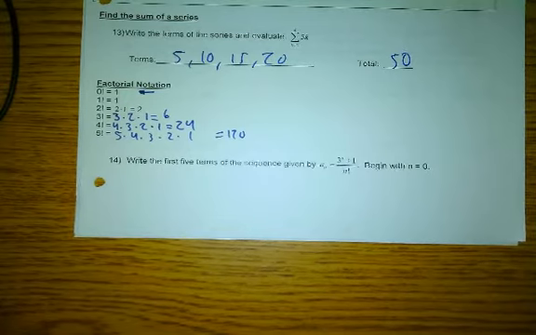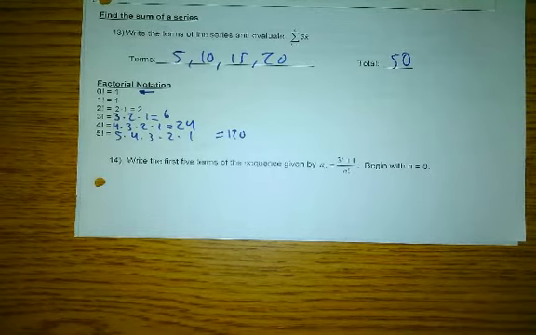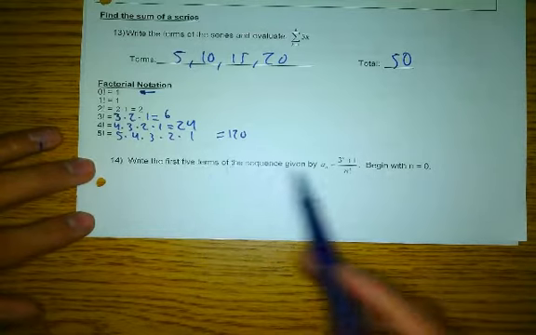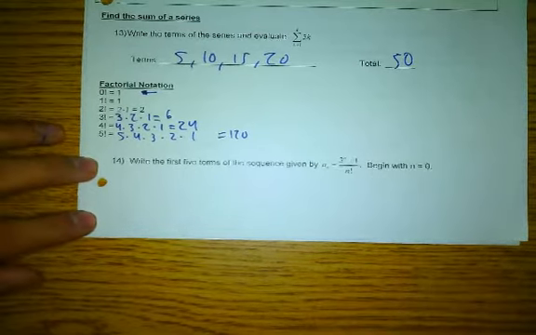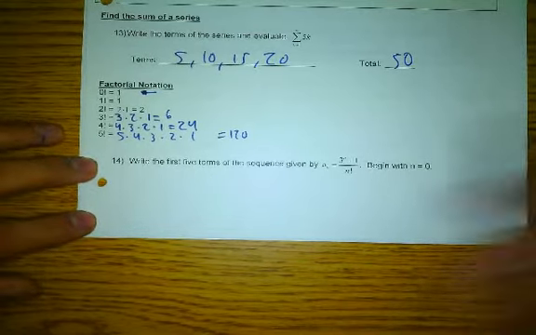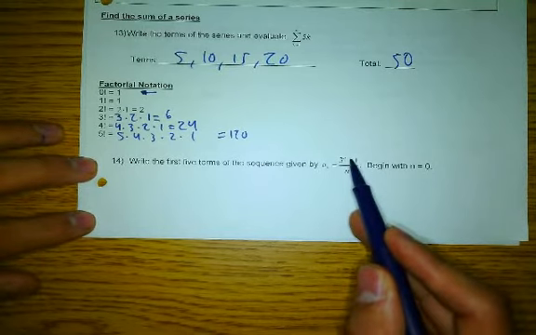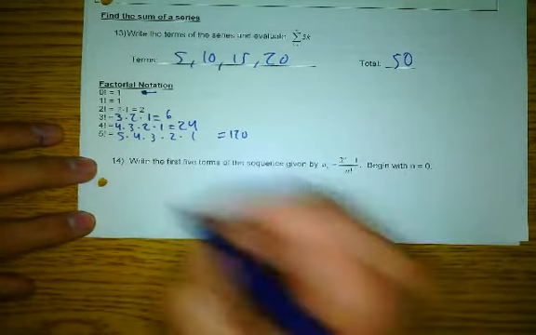Write the first 5 terms of the sequence given by this one. This is going to see if you really understand what a factorial is, right? So if I plug in 1, 3 to the first power is 3, plus 1 is 4, so the numerator is 4, and the denominator is going to be what? 1, the first term. Second term, if I plug in 2, 3 squared is 9, plus 1 is 10, and the denominator is going to be 2.